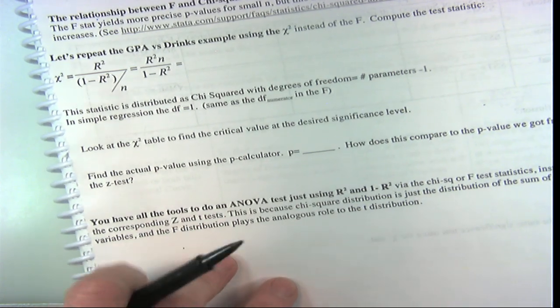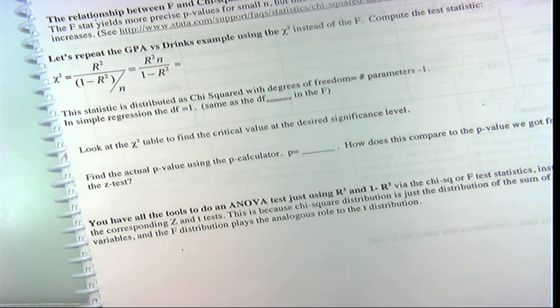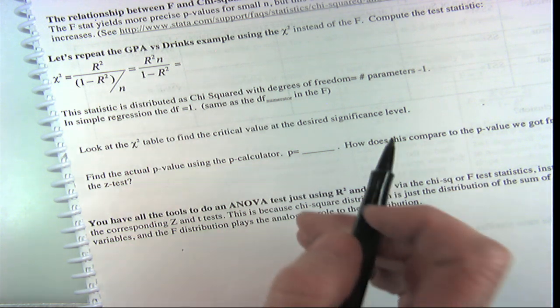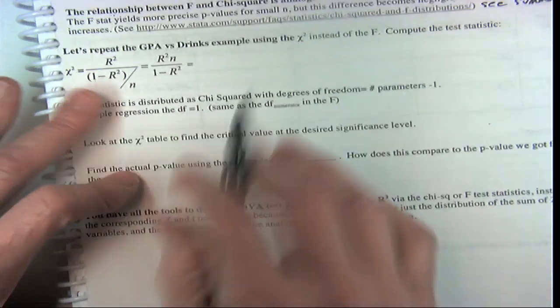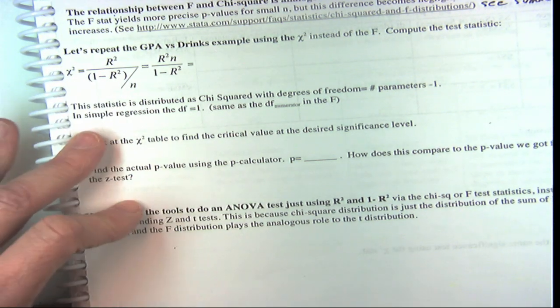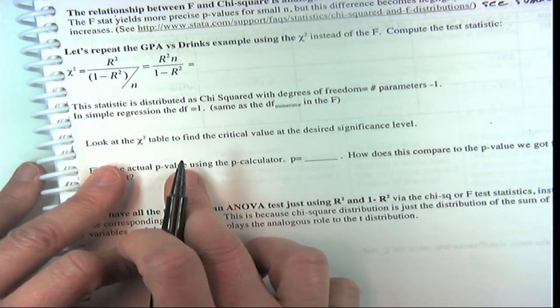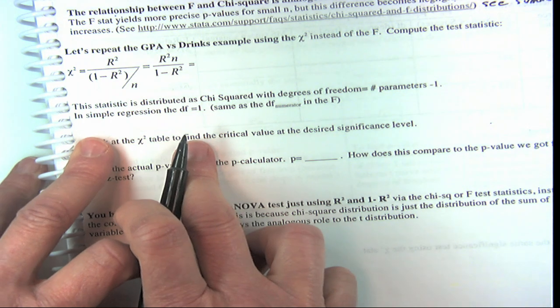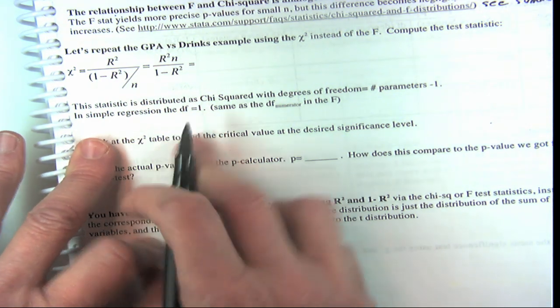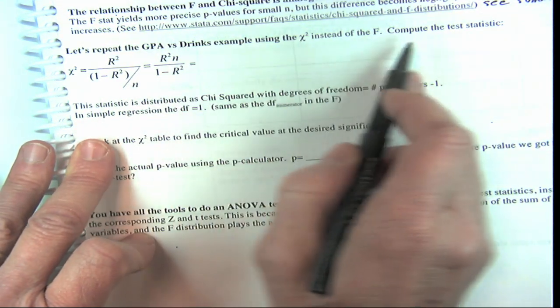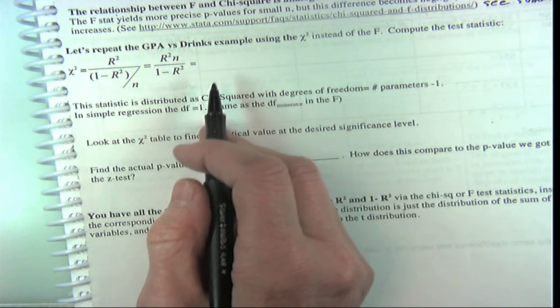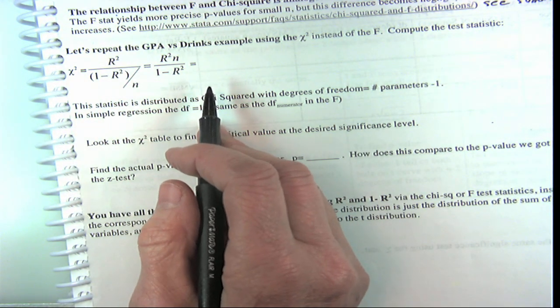So now we're back on page 130. Let's repeat this using chi-squared instead of the F. Okay, so if we wanted to use chi-squared instead of the F, what would we do?